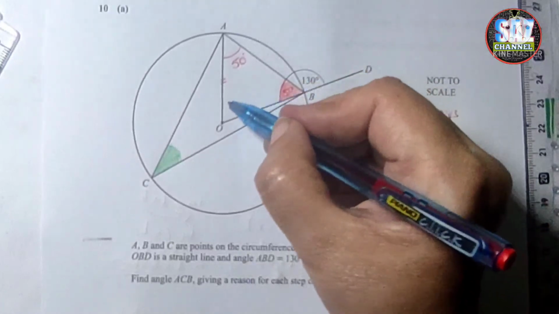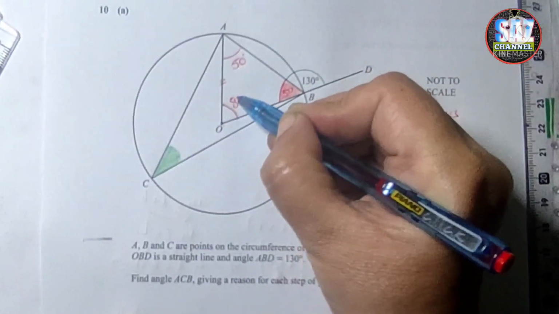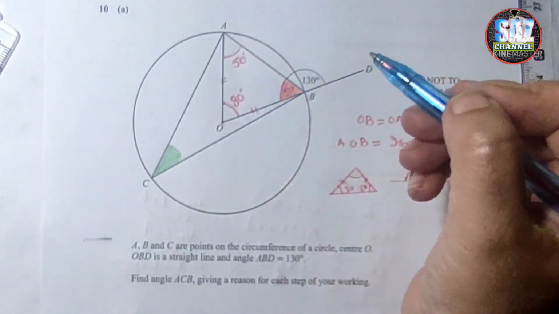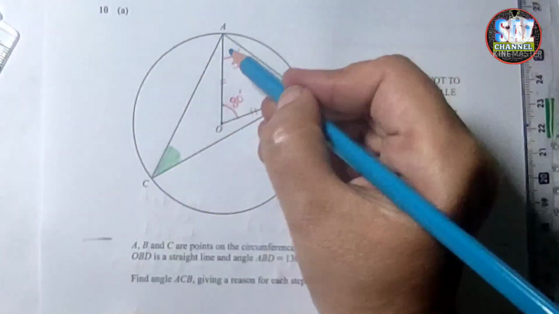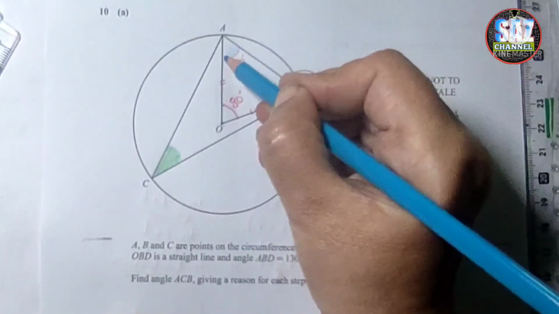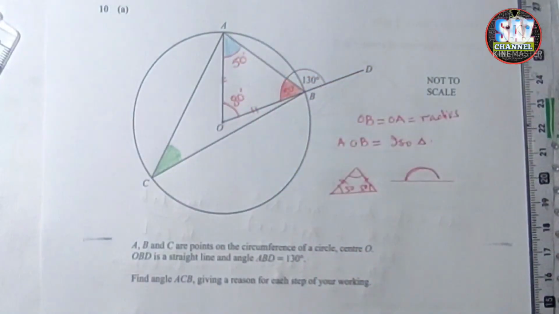So I will be left with 80 degrees here. This is the rough working that I'm doing in my mind, and I'm training my students that in this way they also have to figure out small calculations so that they can reach the answer easily. And this is the angle that we are getting after calculation.